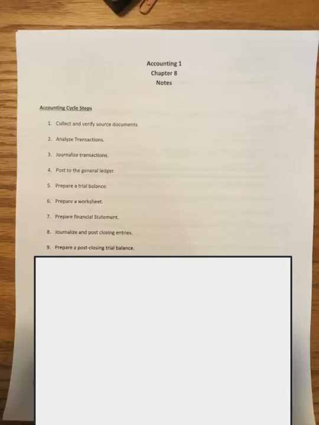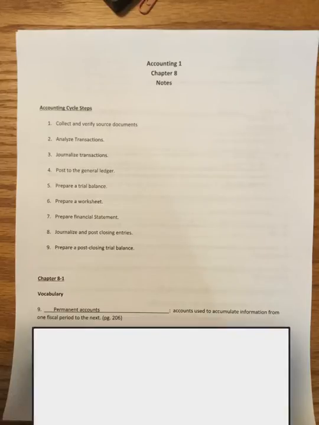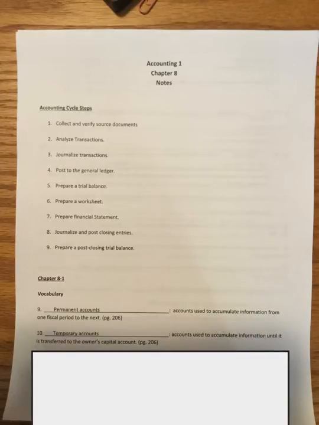Preparing closing entries is something that does need to occur every single month, as it matches our accounting concept of matching revenues with expenses. The first thing you have to understand is that we have some accounts that we consider permanent accounts and some accounts that we consider temporary accounts. Permanent accounts are used to accumulate information from one fiscal period to the next. Temporary accounts are accounts used to accumulate information until it's transferred to the owner's capital account.